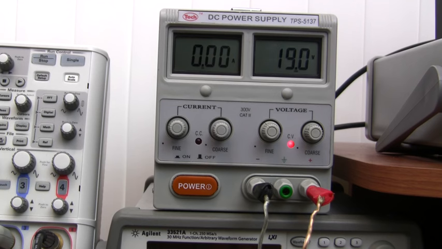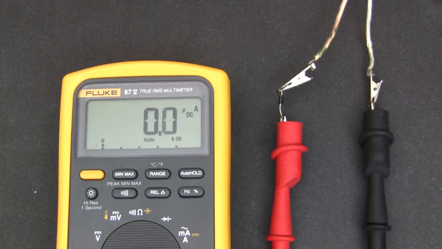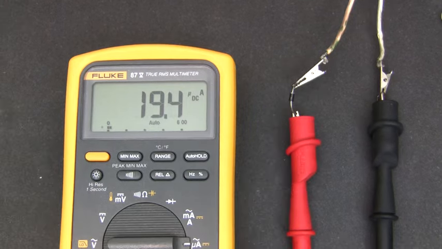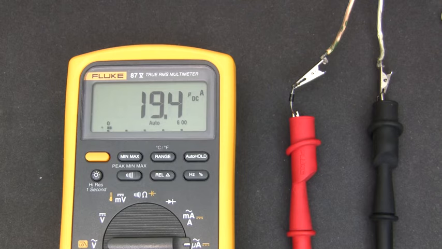I have a power supply set to 19 volts, and that's connected to a silicon diode that's backwards. It's in series with my multimeter, so I'm measuring the amount of current that's flowing backwards through the diode. As you can see, the reverse leakage current is almost unmeasurably small. That's what you want to see for a perfect diode. Now let's try the same experiment with a Schottky diode. You can see that with minus 19 volts across it, there's almost 20 microamps of reverse current flow. That's a lot more than the silicon diode.